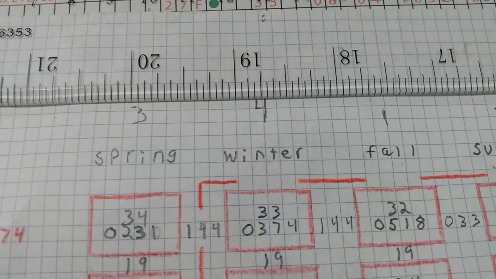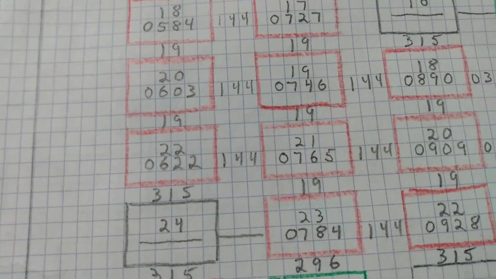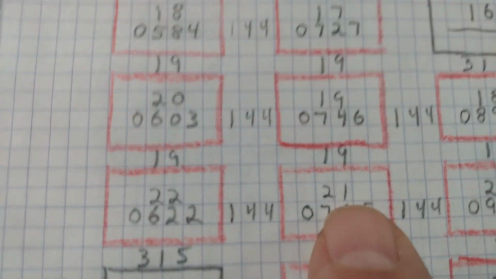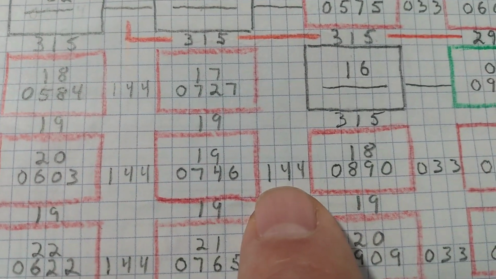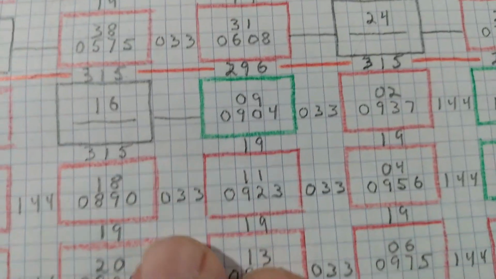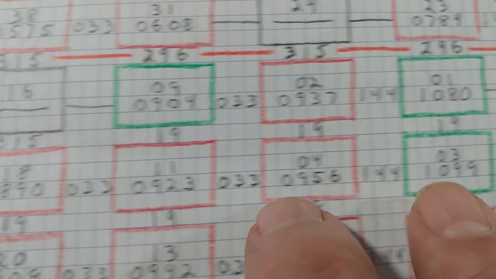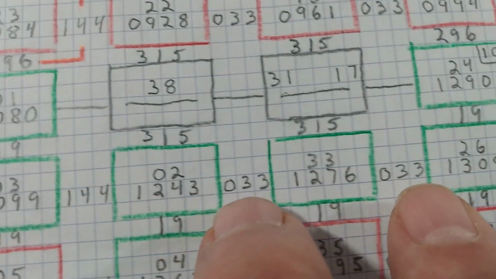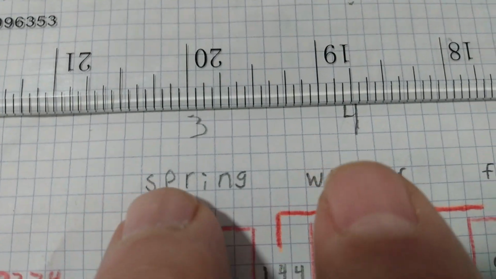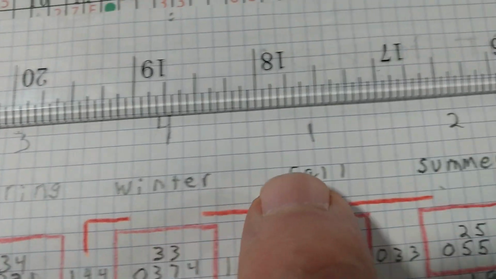So all of these right here from season to season across this move in that exact pattern. All of them. 143.75, 143.75, 32.75. Moving in pairs, all the way across. Again, what that's doing is moving from spring to winter to fall to summer.